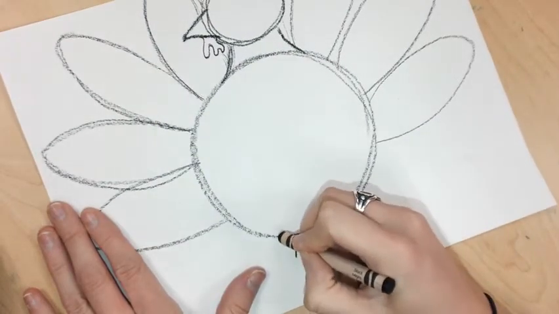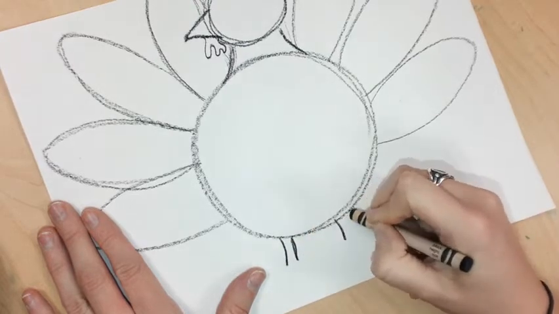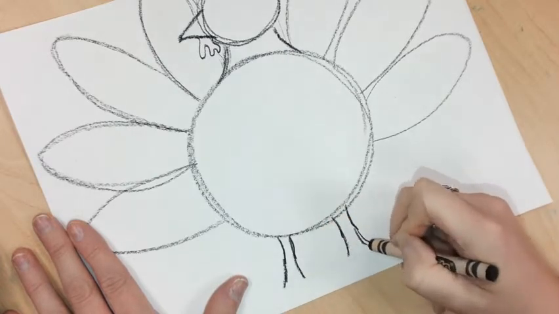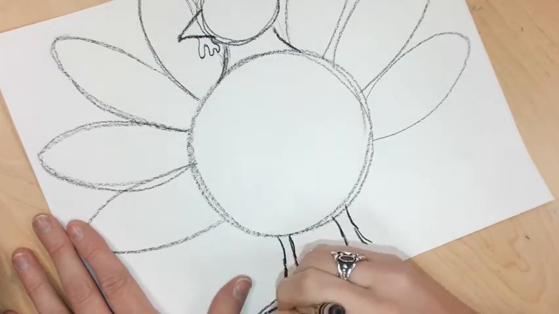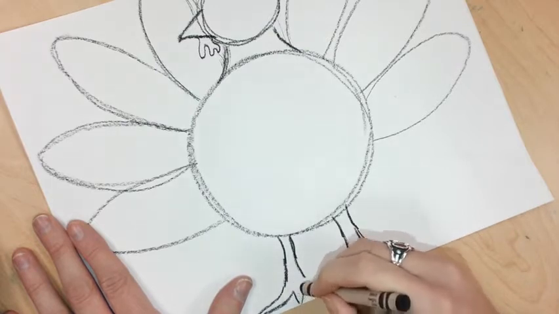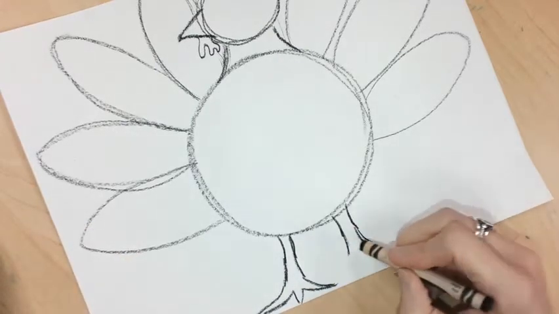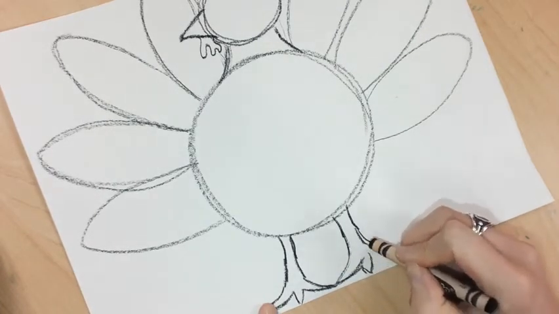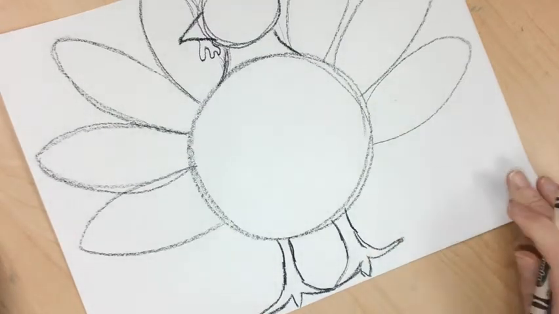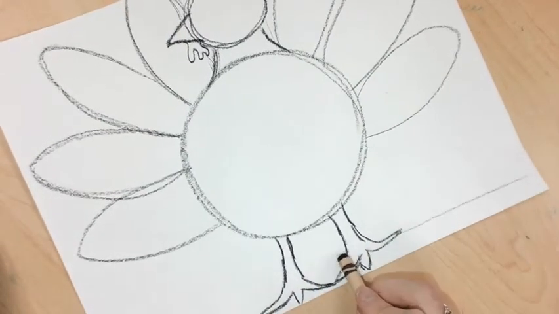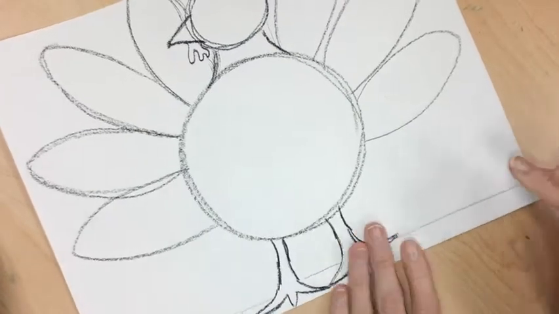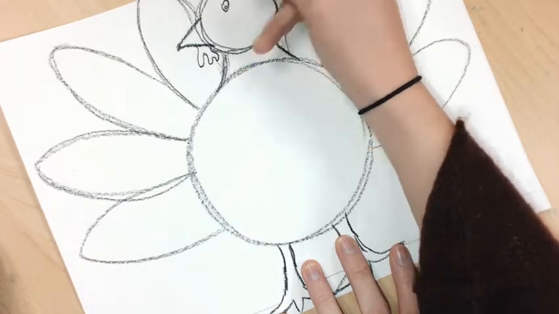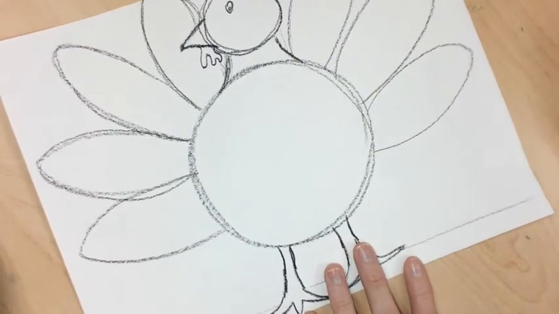Now we're going to draw the feet, which are just kind of these two curved rectangle shapes coming down. And then we're going to draw their claws. So those are kind of triangular. You can see they have a point to them at the end. And I'm going to draw the ground, so my turkey has a place to stand. And an oval eye.